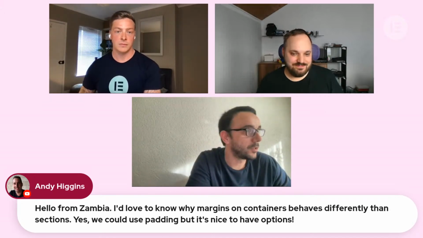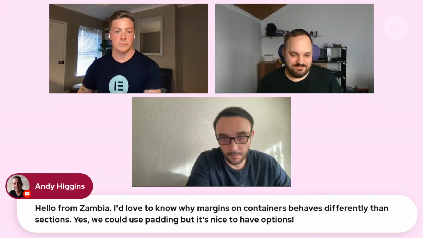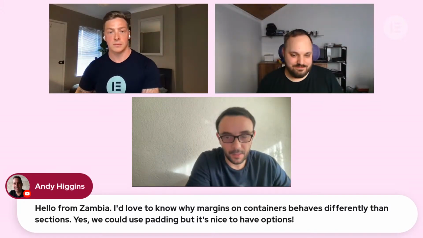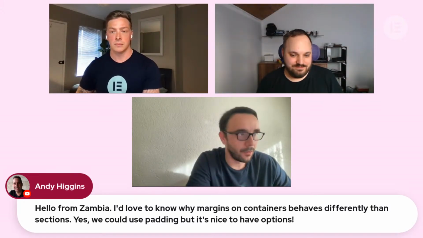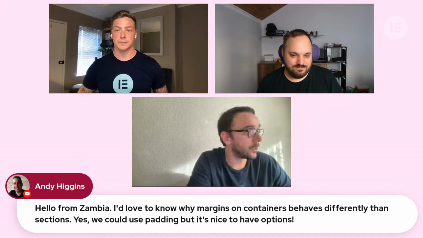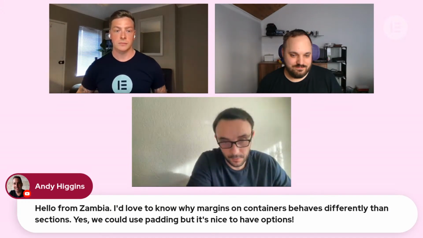Perfect. Margins on containers. How exactly do they behave? I know that there is a default padding of 20 pixels. So let me just share my screen. Give me 1 second.